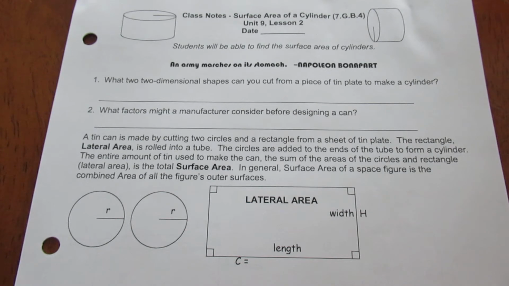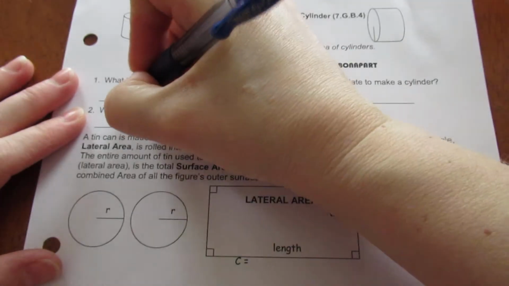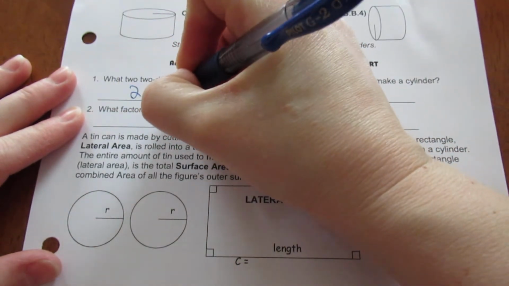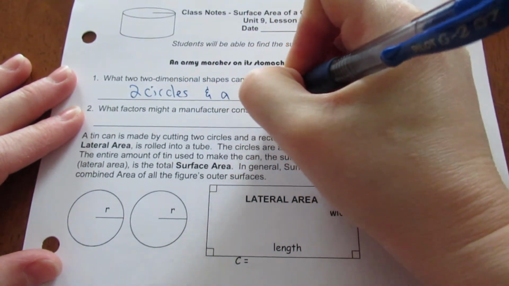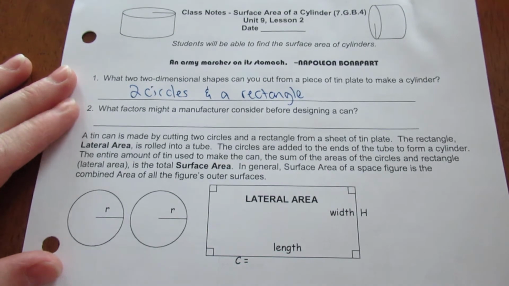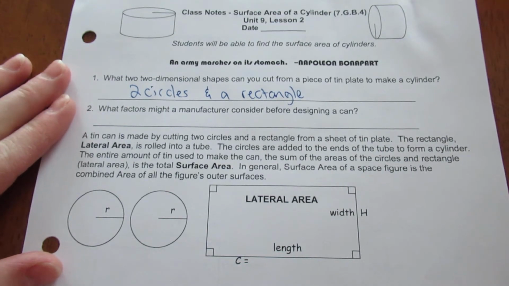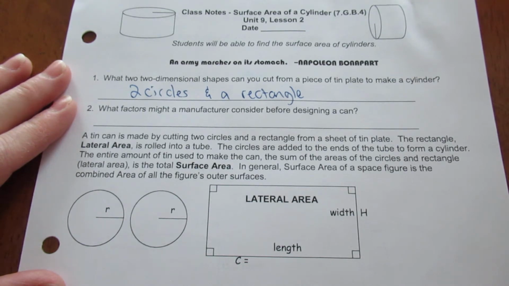What two-dimensional shapes can you cut from a piece of tin plate to make a cylinder? Well, if you look down the page, you can see that we would cut out two circles and a rectangle. The two circles being the top and the bottom. If you've ever opened a can, typically you use a can opener, cut off one of the circles. There'd be a circle on the bottom that would be matching. And then the lateral area is the rectangle that wraps around.